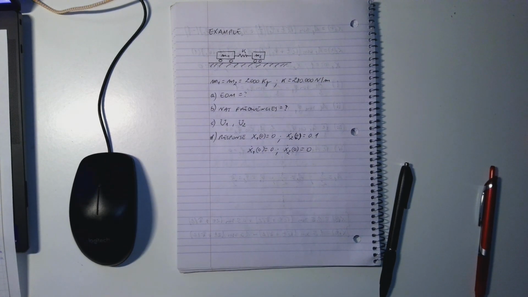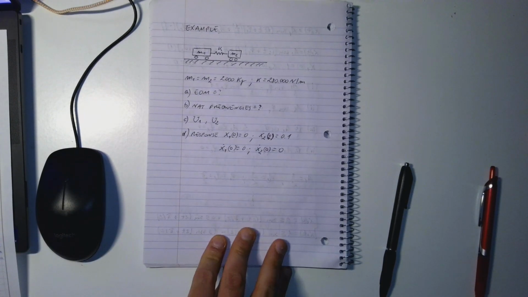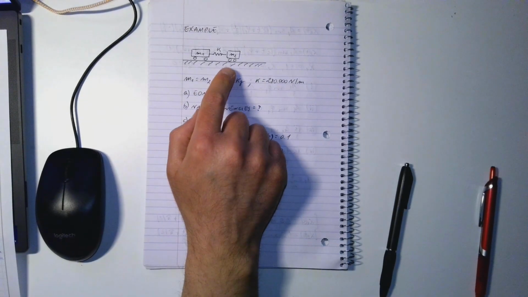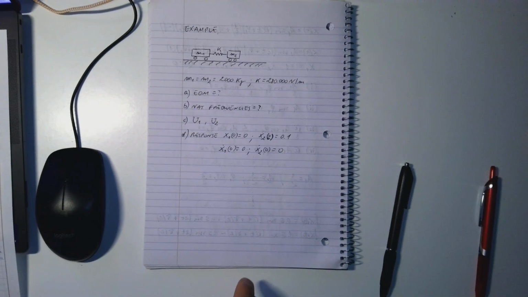Alright, we are back, and we can now start to think a little bit about this problem. So I would like to start by doing a little bit of reasoning before we go through the steps. So first of all, when we have a system like this, is this a 2 degree of freedom system?